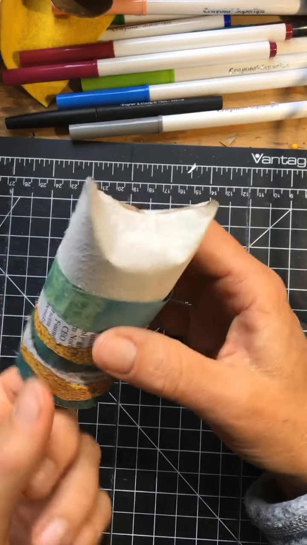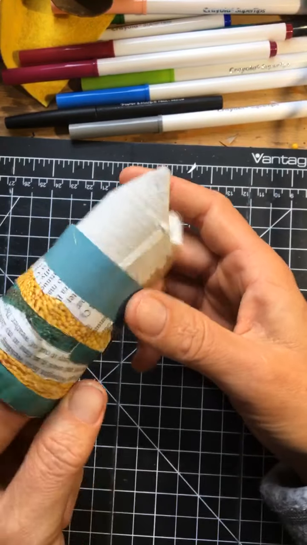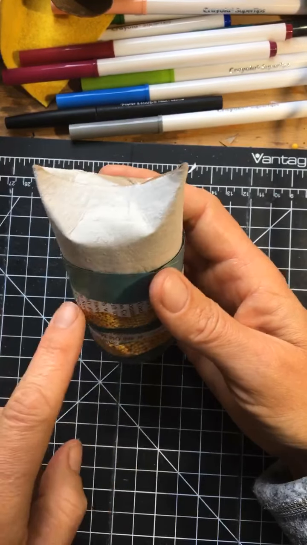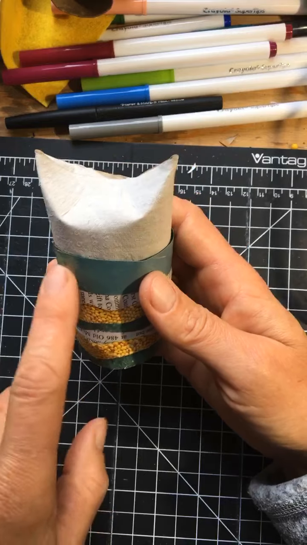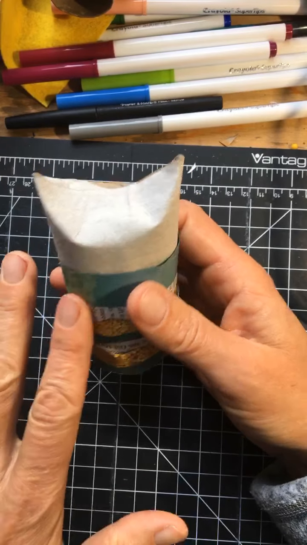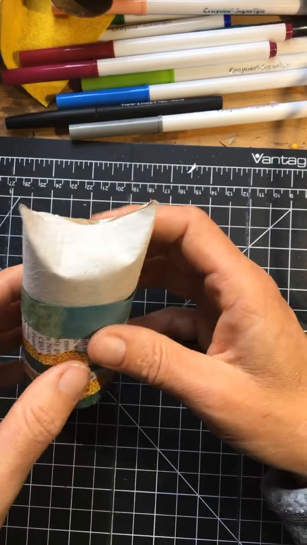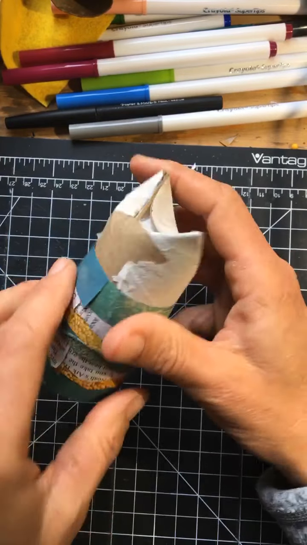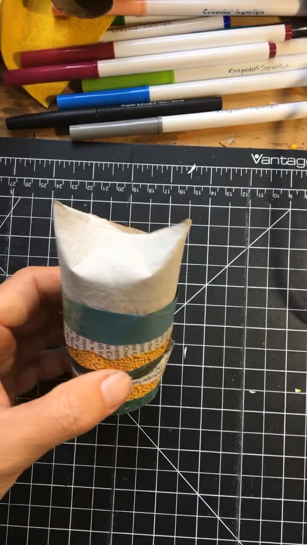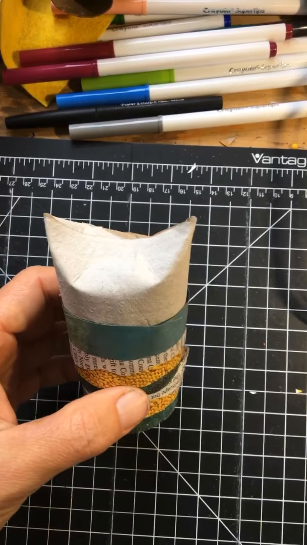So what I did is I cut strips of paper from a magazine and from newspaper, and I started to create a pattern, and I made them kind of wavy because I wanted to make it kind of like a tabby cat. So I just started by gluing my strips of paper on my paper roll, just like that.